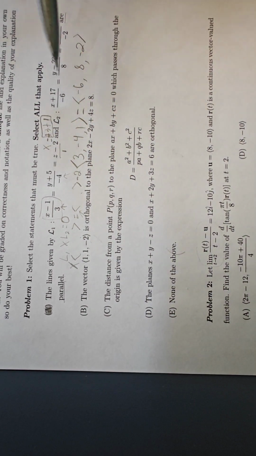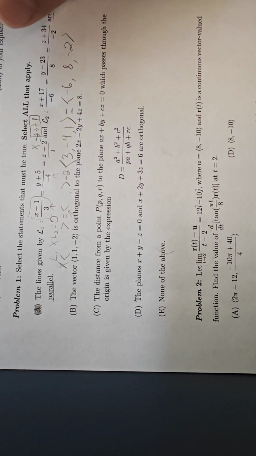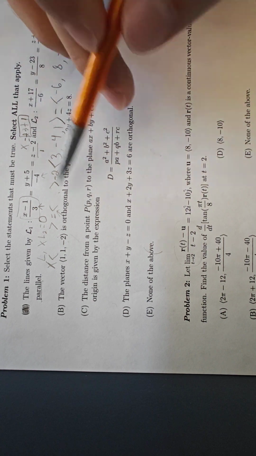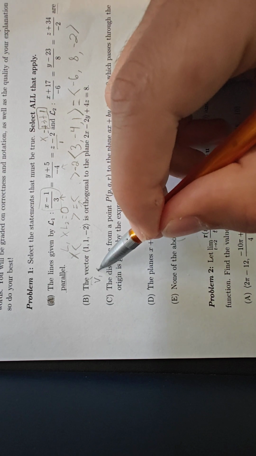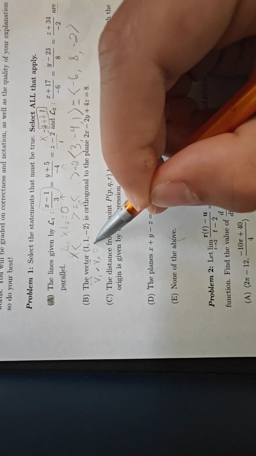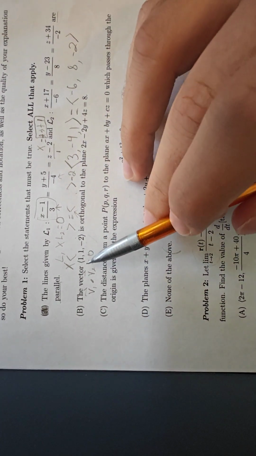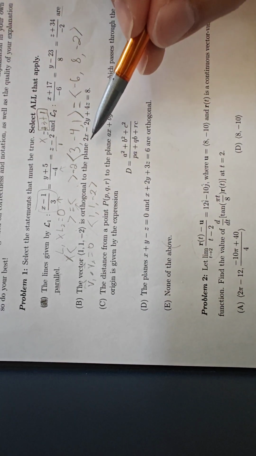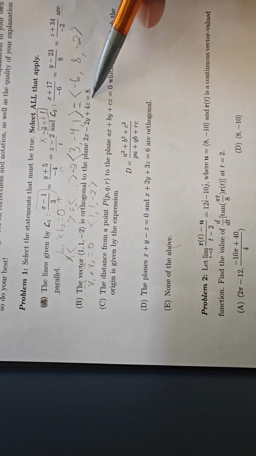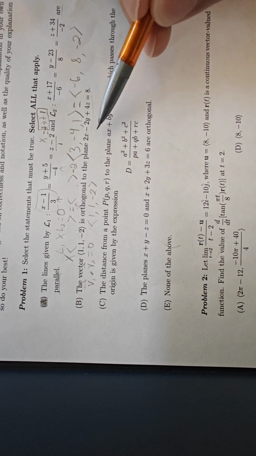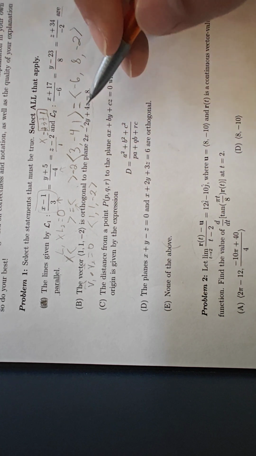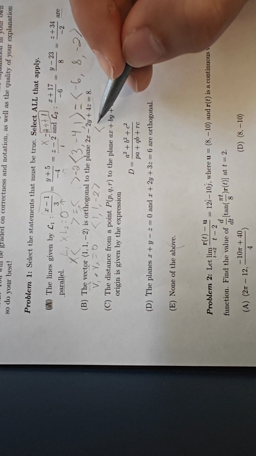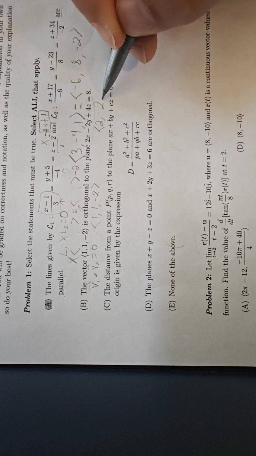Now, this one is a little bit tricky because we have to find orthogonality between a vector and a plane. However, the way you go about this is firstly to recall what it means for two vectors to be orthogonal: that the dot product between the two vectors, v1 dotted with v2, is equal to 0. Now, the first vector here is given, 1, 1, negative 2. And the second vector, well, it doesn't give us a vector, it gives us a plane. But if we recall in the equation of the plane, the coefficients next to the variables are going to be the vector direction of the normal vector to the plane.